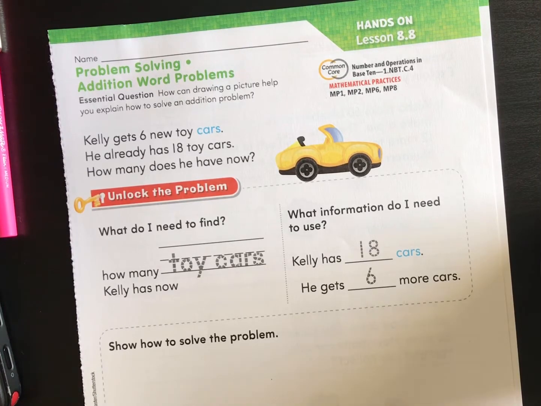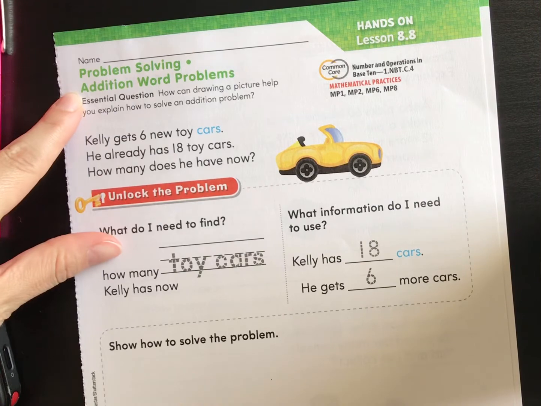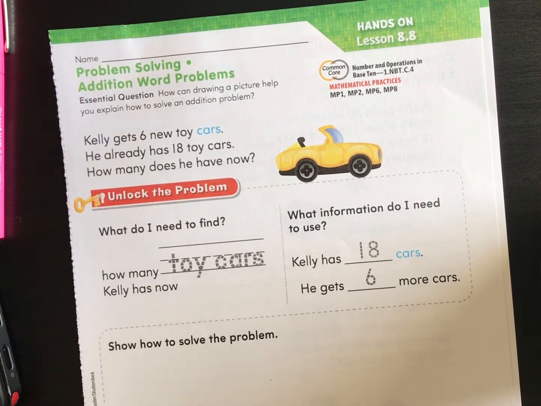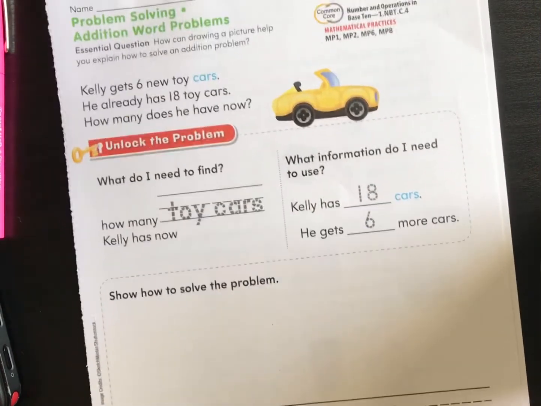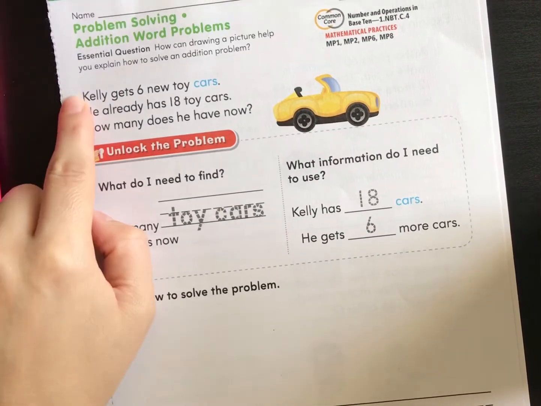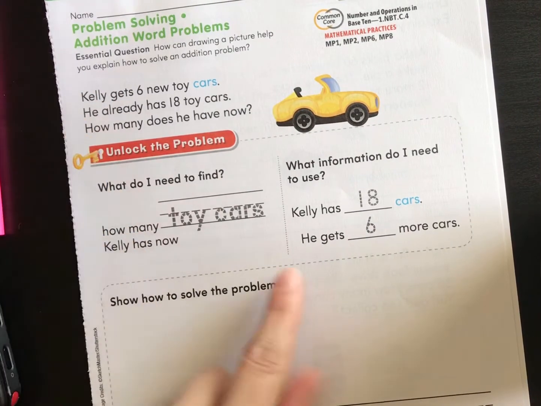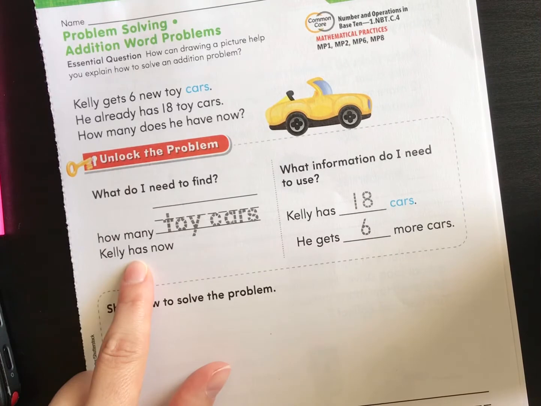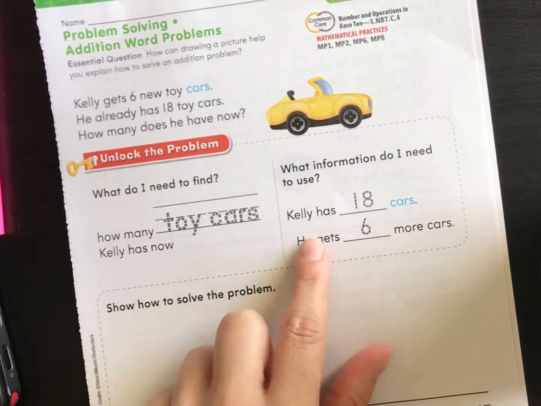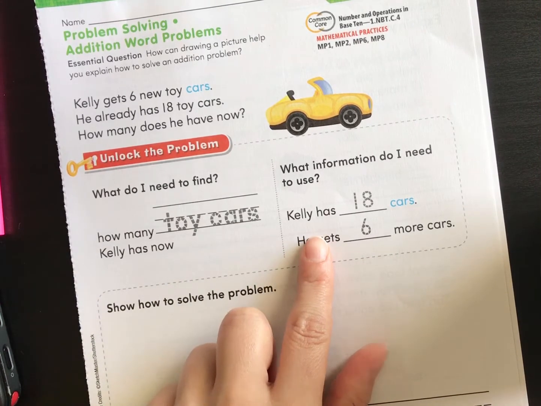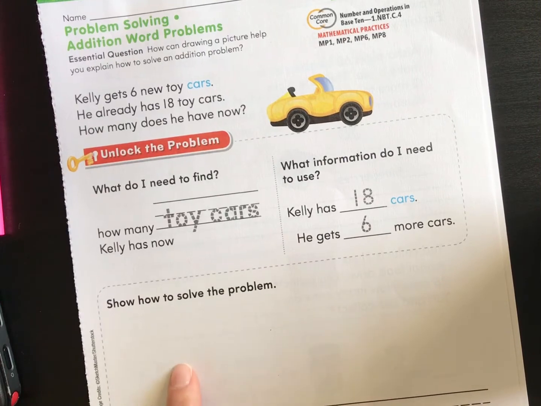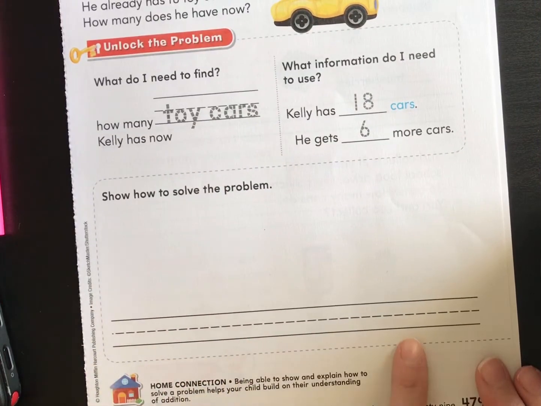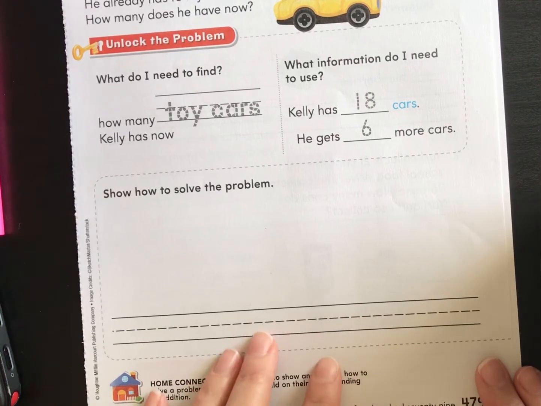Lesson 8.8 is problem solving addition word problems. So in this lesson, you're going to have to read a word problem or story problem and then figure out what information you need to find, what is it asking you, and what information do I need to use. And then you can draw a picture to solve it, and then you're going to have to write and explain or reason how you found your answer.